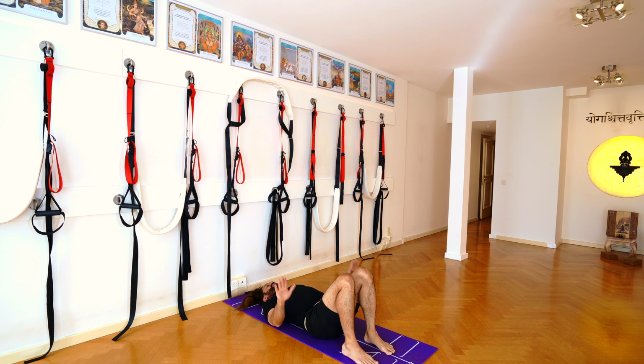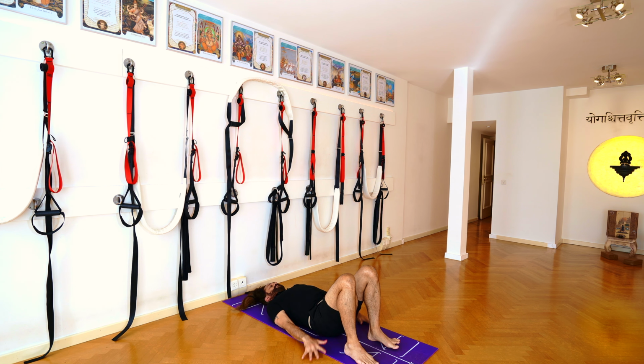Now here, you can either keep your hands on the floor, lift your hips, roll the shoulders back, tighten your buttocks and press them up. So total activation of your buttocks. If you can hold your hands together, it's even better.